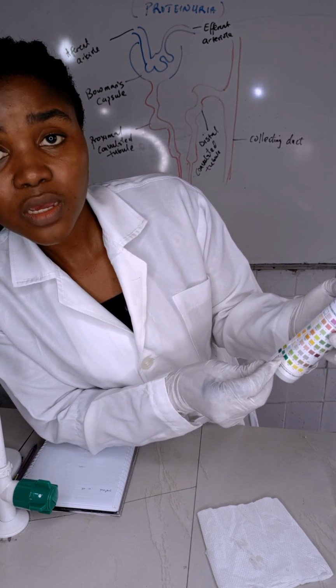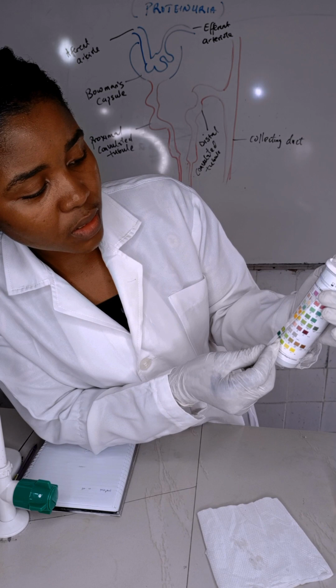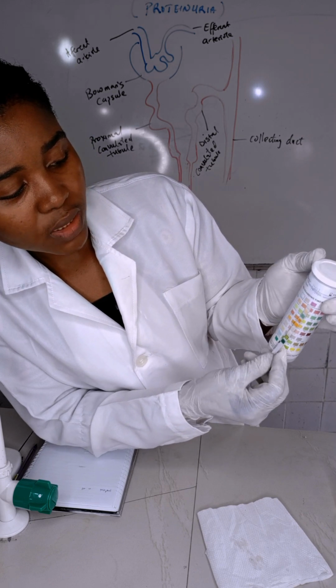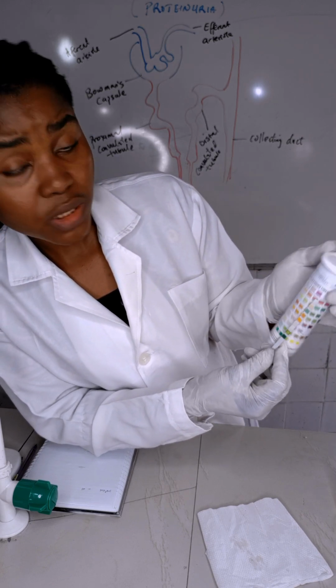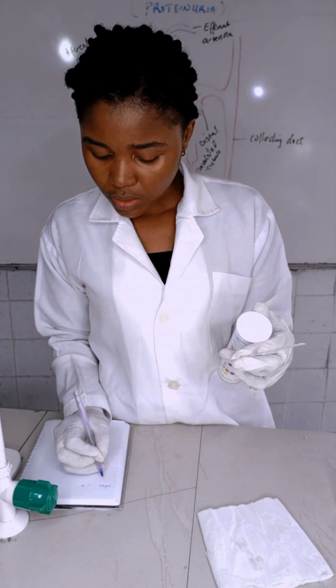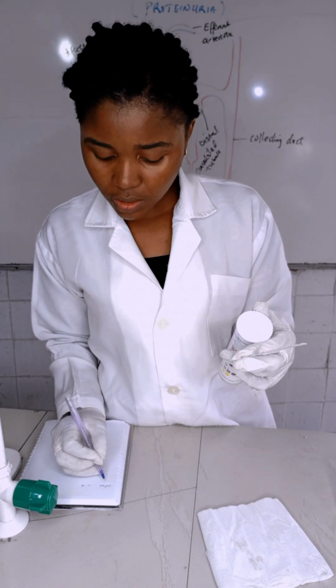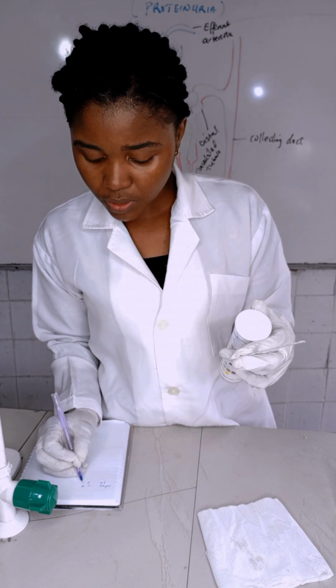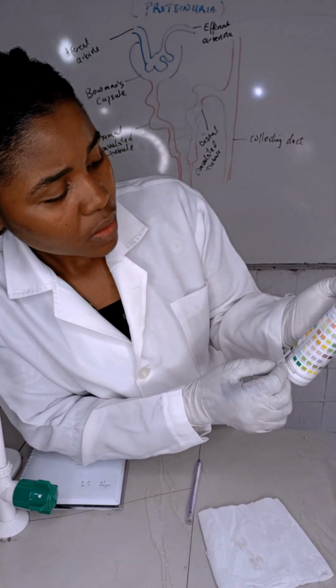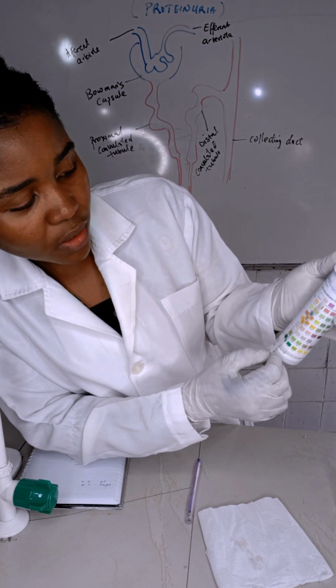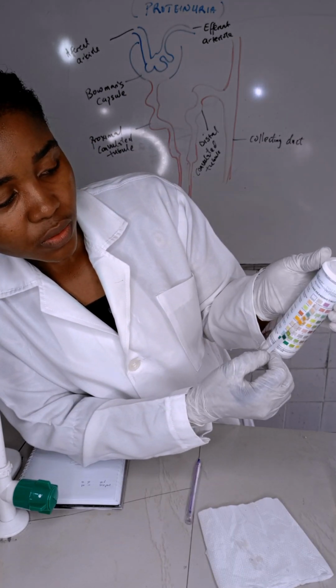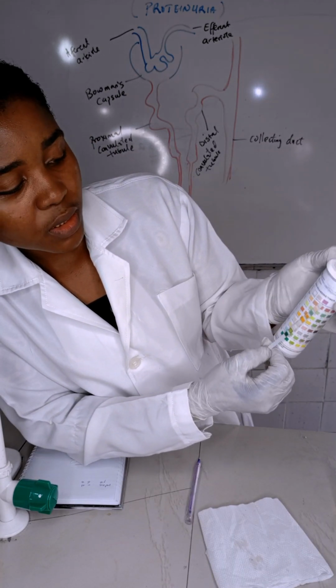pH, there must be a reaction. So you check which one does it correspond with? It corresponds with 6.0, which is the normal pH of urine, which is what? Slightly acidic. So pH is 6.0. Now, the next one is blood. Blood remained yellow, pinkish yellow. So there's no change.